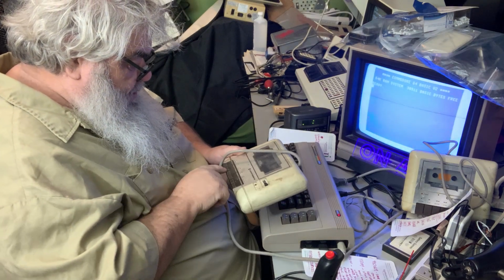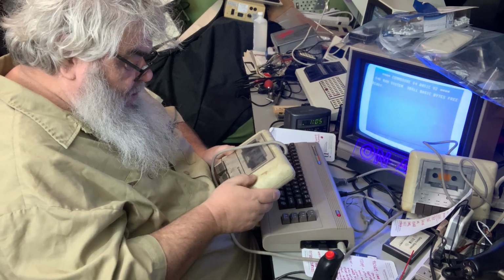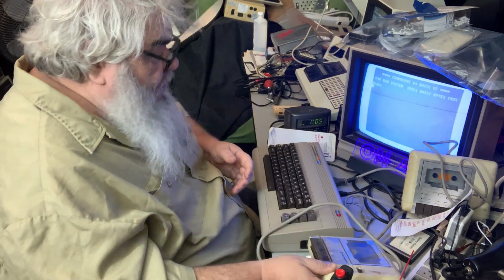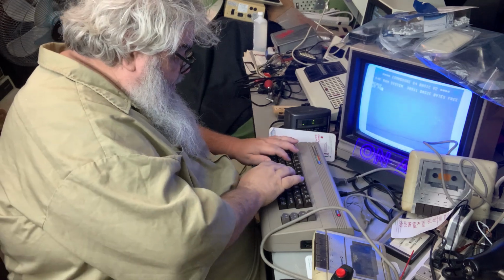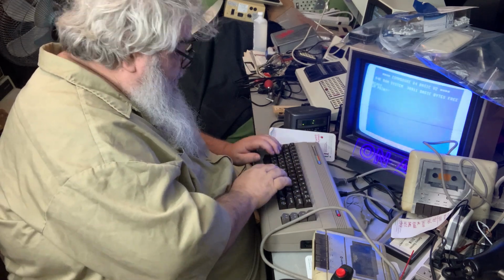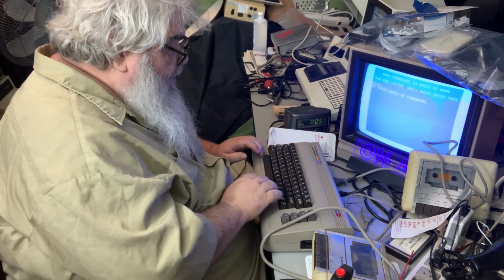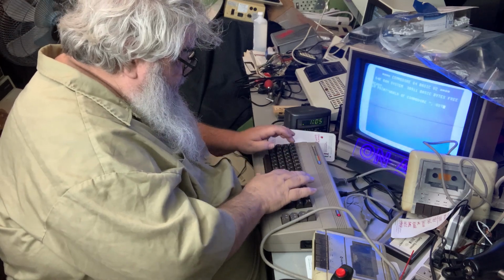I'll put this in and rewind. Set the counter. Press stop. And I'll put in a program. Print, quote, world of Commodore, space, quote, semicolon, colon, go to 10.